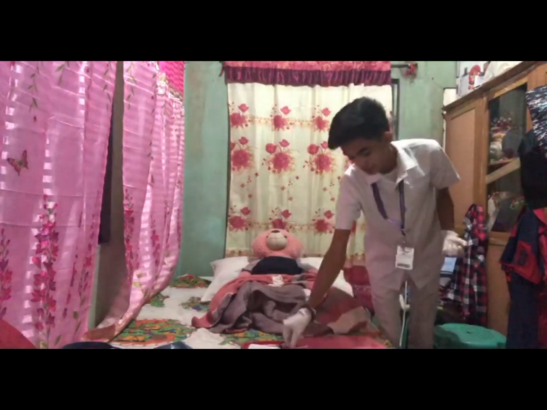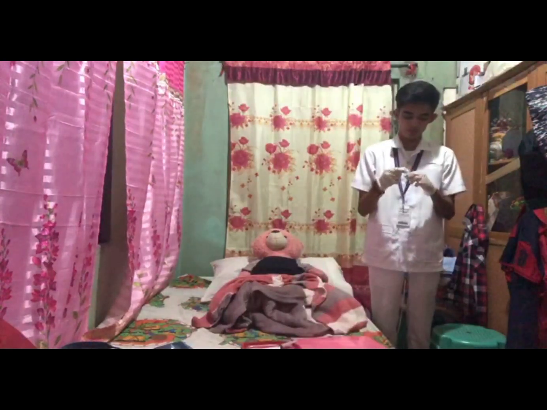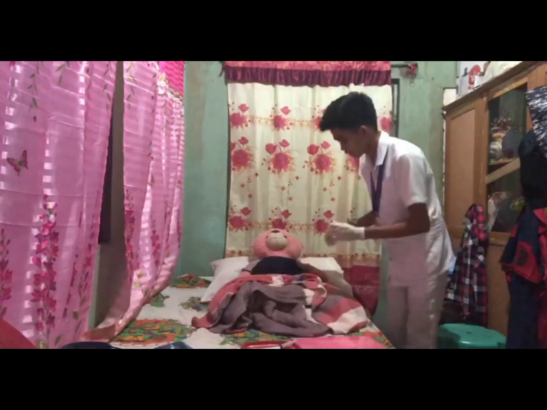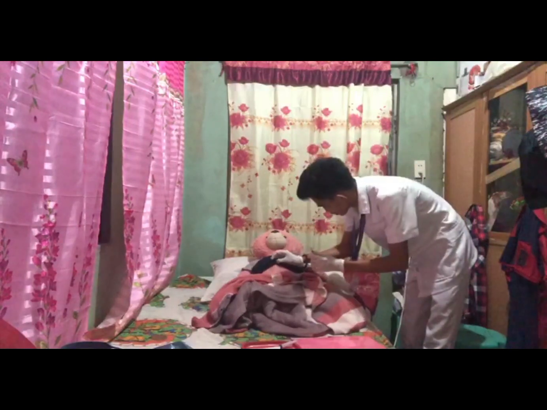After doing that, we are going to clean the selected site using an antiseptic swab, starting from the center going outwards, and then discard the used antiseptic swab, and then we are going to prepare the syringe for injection. So here comes the syringe. And then pinch the skin. So ma'am, can I see your abdomen area?